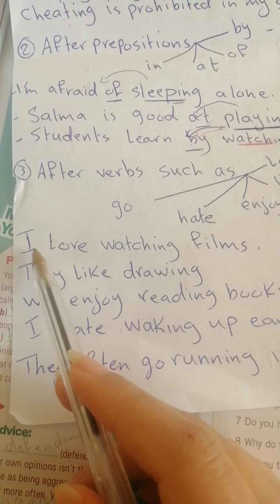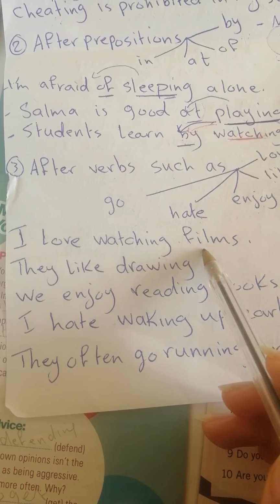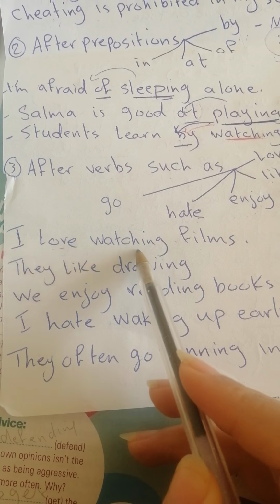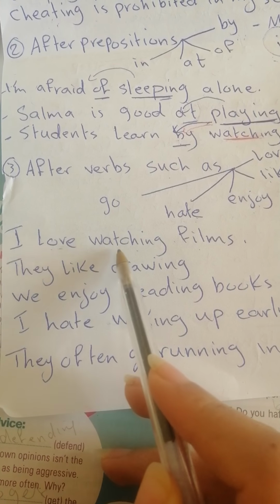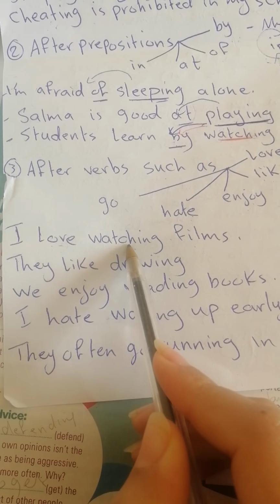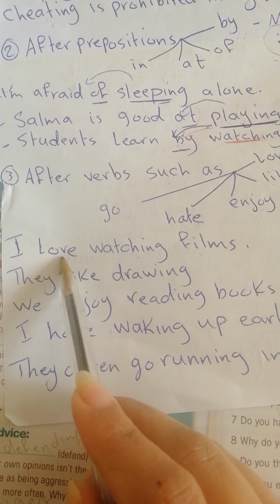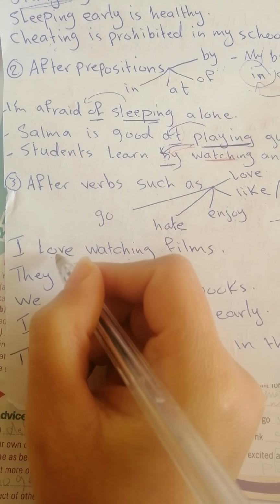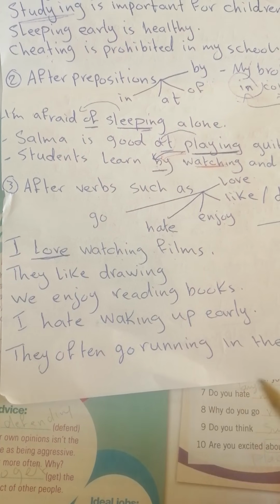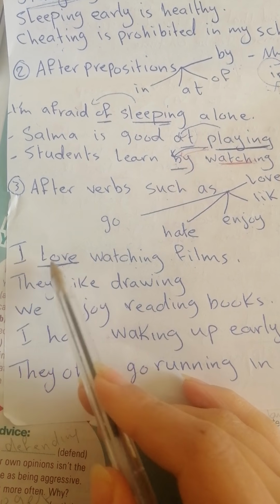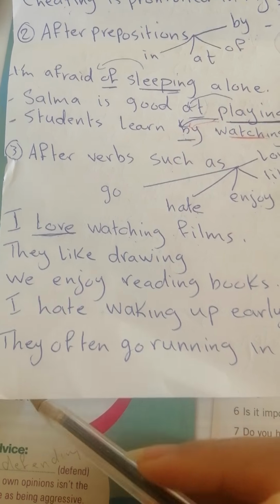For example, number 1, I love watching films. What comes after love? Gerund. I love watching films. Here, why did I use gerund? Not because I have a preposition and not because it's the subject of the sentence. No, because I have a verb, and this verb is love. After love, I should have a gerund.